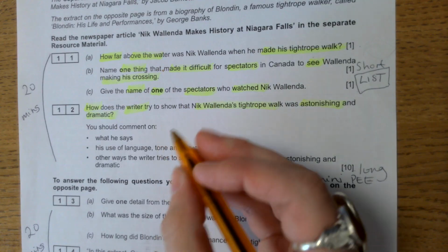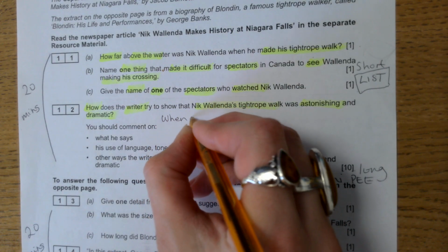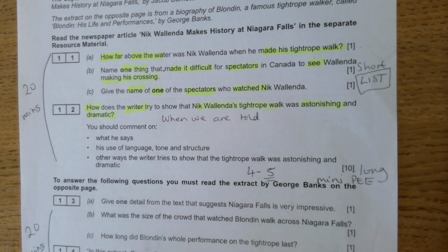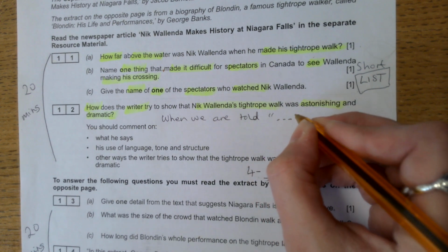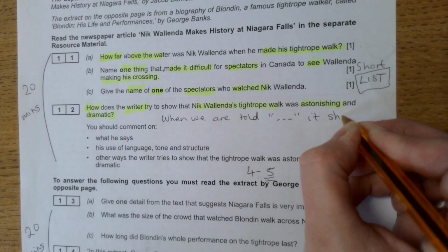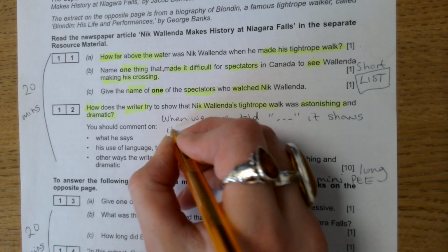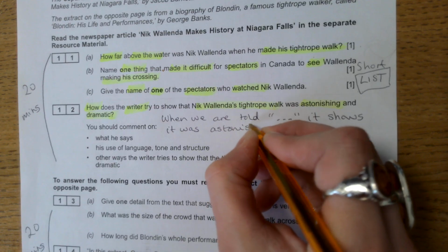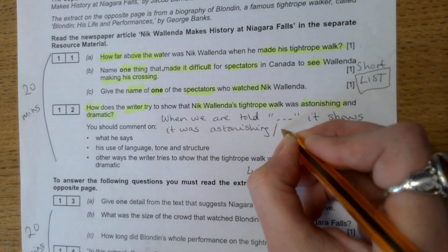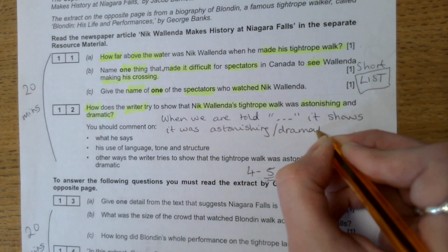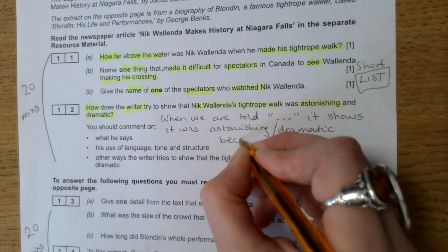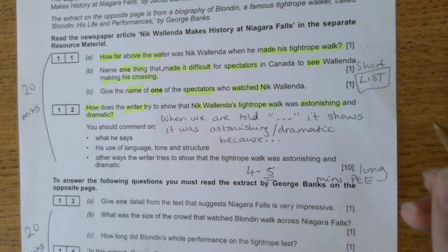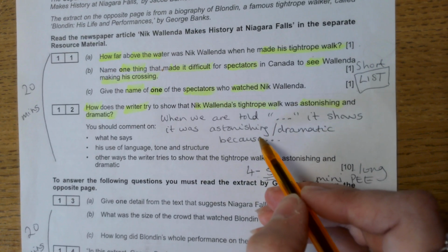So, my writing frame is going to be, when we are told, quote whatever my quotation is, it shows, it was astonishing or dramatic because. Now, obviously, I'm going to do astonishing or dramatic depending on what my quote is.